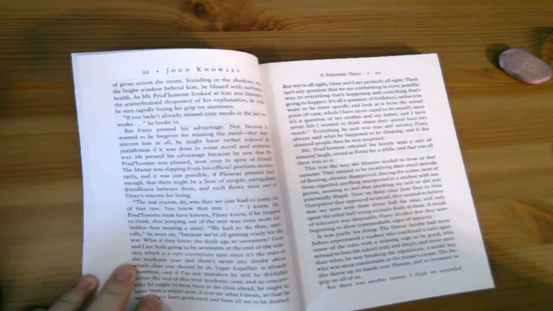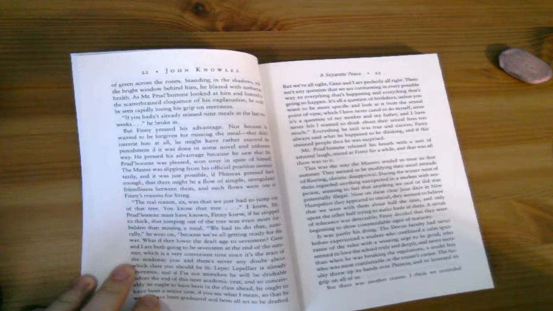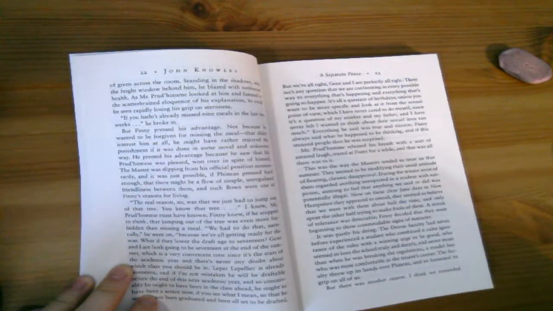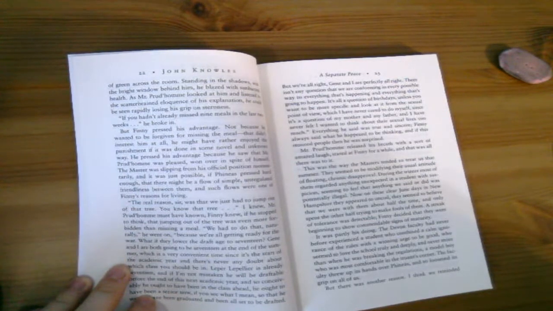Widening to fire a flash of green across the room. Standing in the shadows, with a bright window behind him, he blazed with sunburned health. As Mr. Prudhomme looked at him and listened to the scatterbrained eloquence of his explanation, he could be seen rapidly losing his grip on sternness. If you hadn't already missed 9 meals in the last 2 weeks, he broke in.